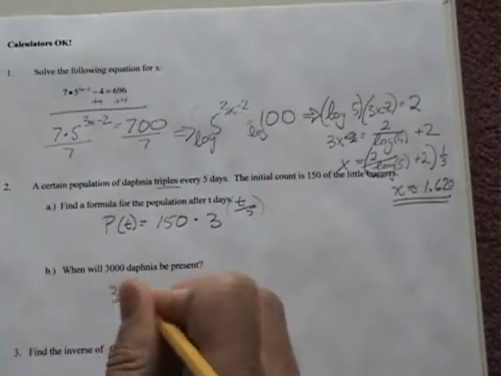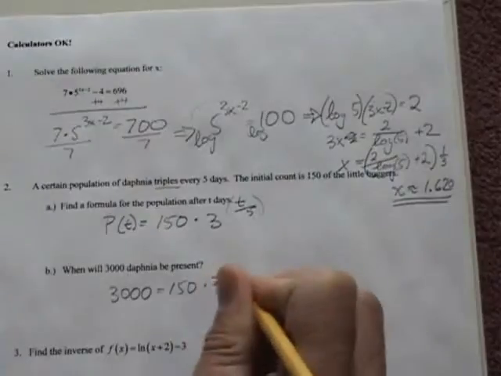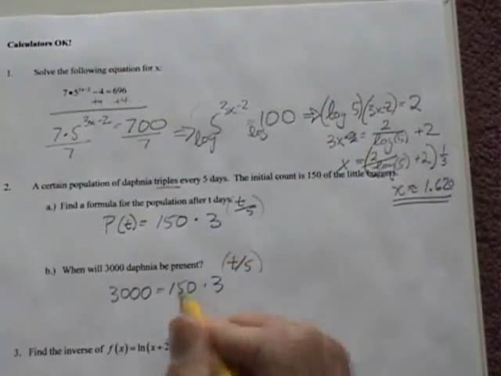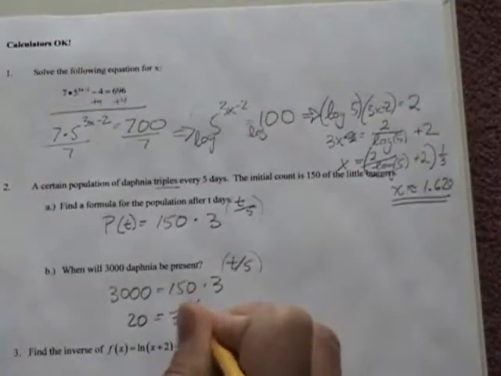And then when will 3,000 of those critters be present? Well, you just write 3,000 equals 150 times 3 to the t over 5. If I divide both sides by 150, I get 20, and that's equal to 3 to the t over 5.